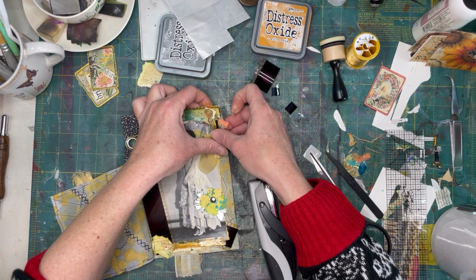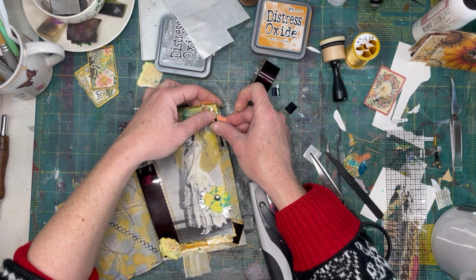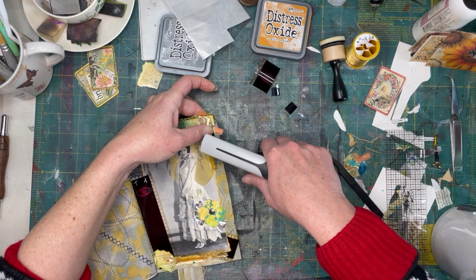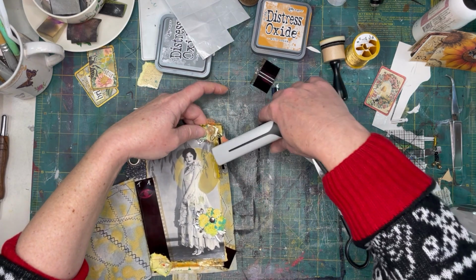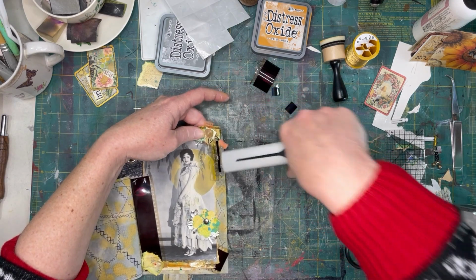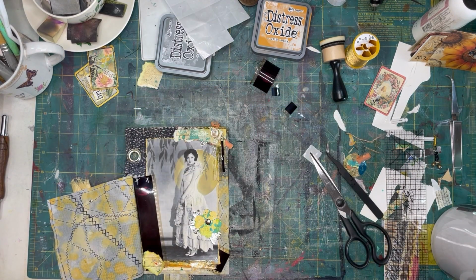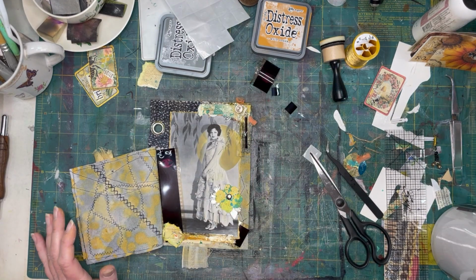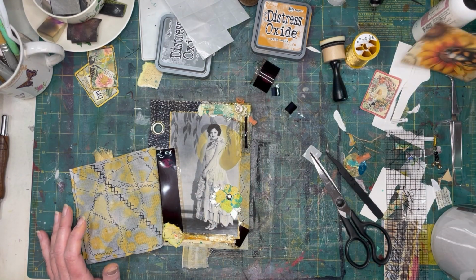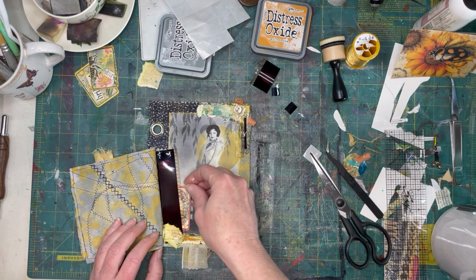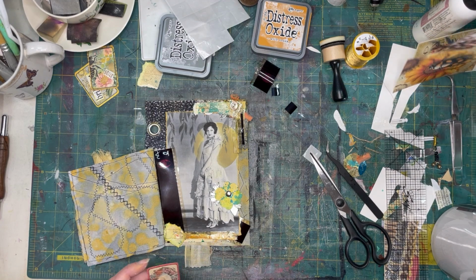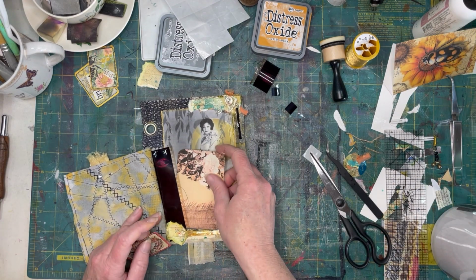Okay, I like that. That makes me happy. Kind of balances that. And then we have room for one more little journaling card that can go in here. That's the same as the others. Or, how is this? Is that too big?